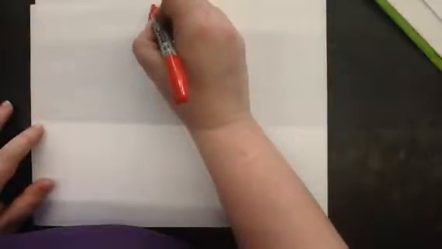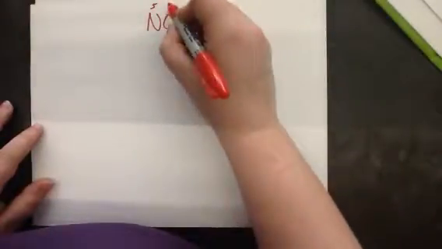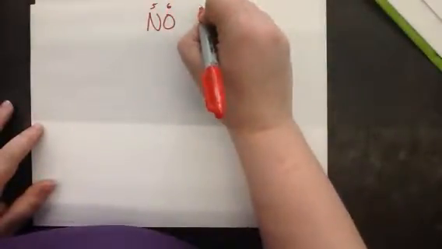Today we're going to look at how to draw some dot diagrams for things that do not obey the octet rule. Our steps start the same. We need to determine the total number of valence electrons. Nitrogen has 5, oxygen has 6. If we add those up, we have 11. Because that is an odd number, we know that we can't be obeying the octet rule.